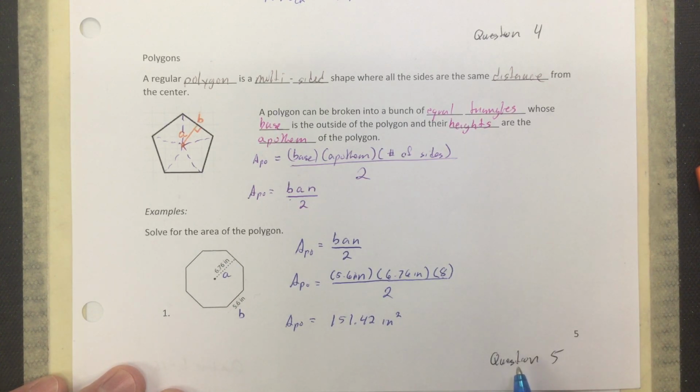Question 5 deals with a bunch of different polygons. Please take a look through question 5 and answer those questions.